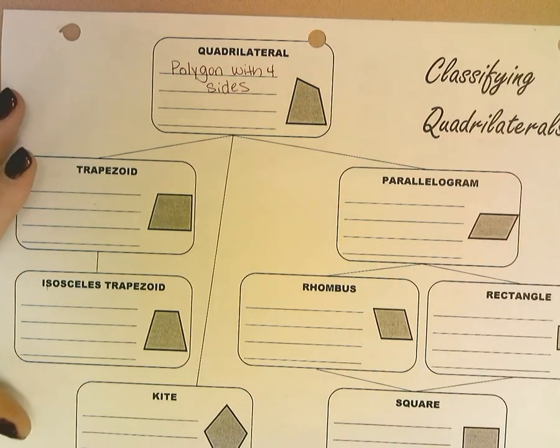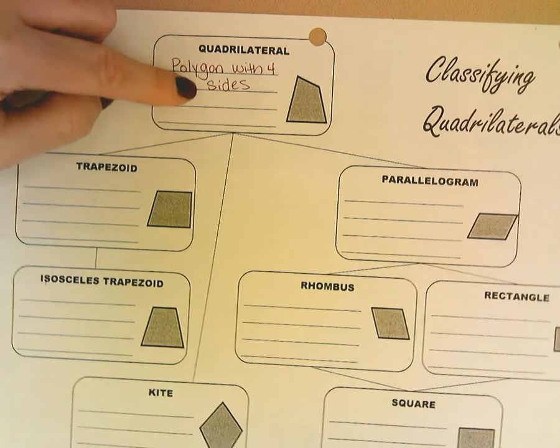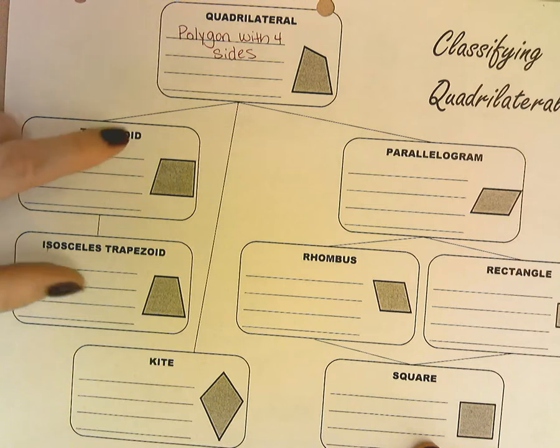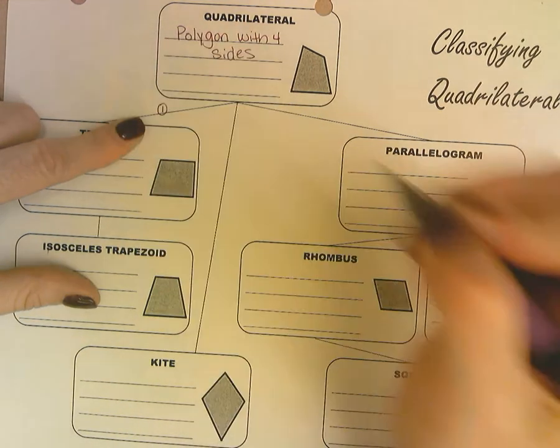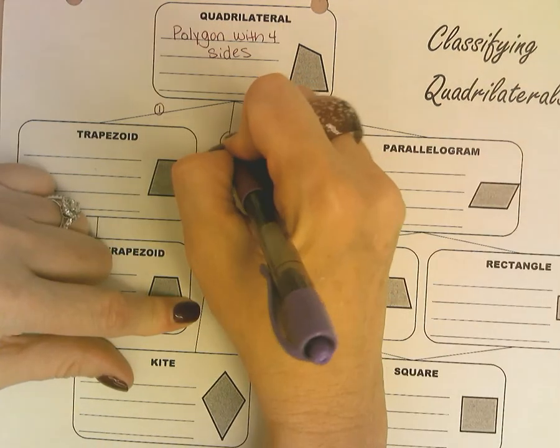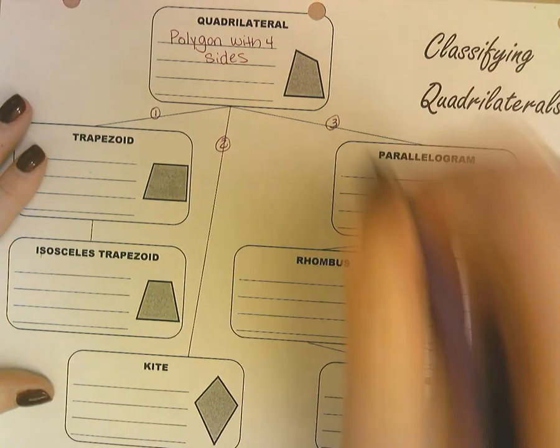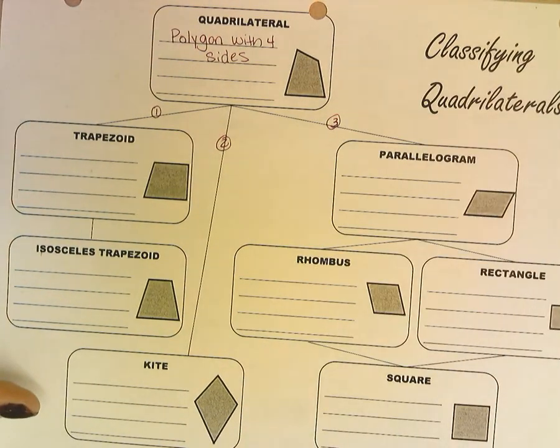Okay, but then it gets specific. If you're a quadrilateral, you break down into one of 3 categories. Things that are trapezoids, that's category 1. Things that are kites, category 2. And then the biggest category is category 3, things that are parallelograms. Okay? So let's start with parallelograms just because they're the most familiar to us.